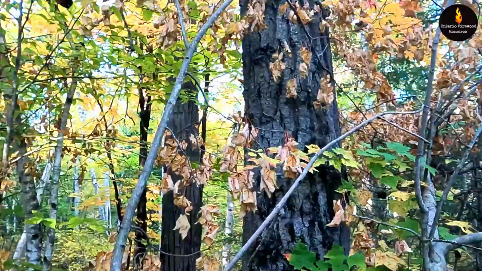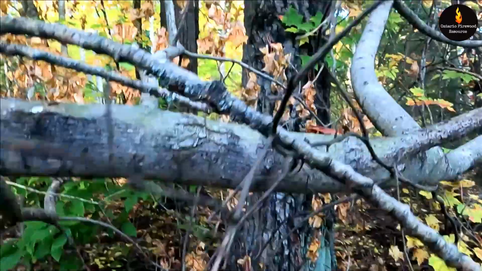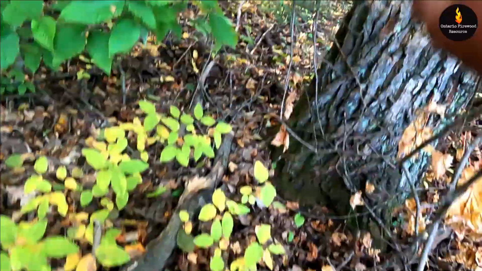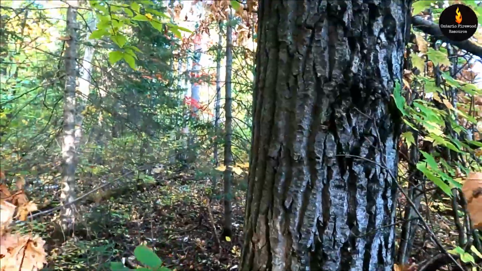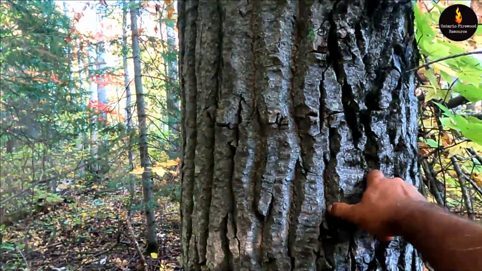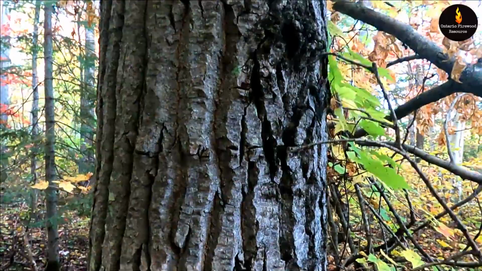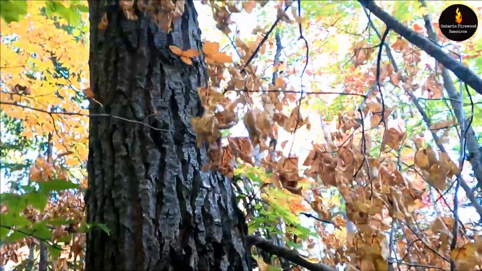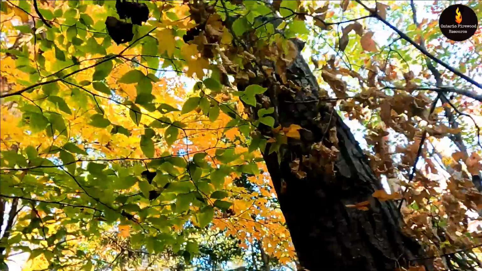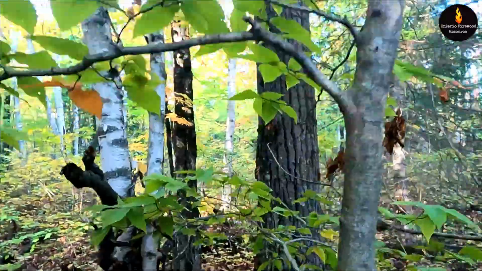But here we have a big red oak tree. See if I can get around here. And this is a really mature red oak tree because the bark is actually thick. And you can see it goes in about halfway to my first thumb joint. That's how deep these ridges are. Very mature. And this one's pretty dead. There's some leaves up at the top. And the leaves on the oak trees, they don't change for a while. They kind of change towards the end.